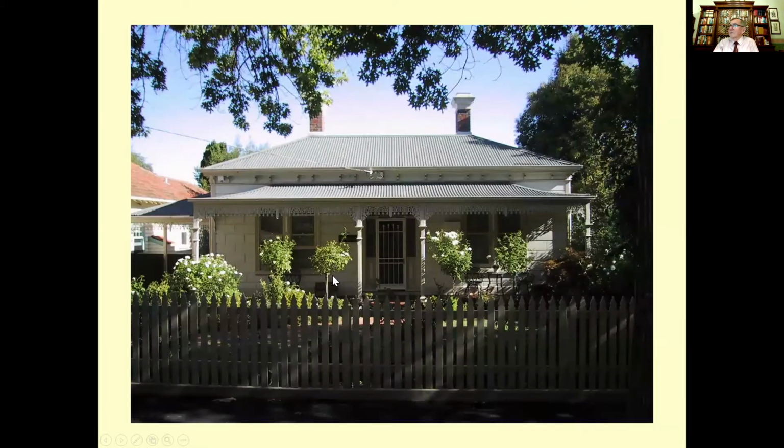Here's a simpler house in Geelong, a timber Victorian cottage, weatherboard, but you'll note that the front wall looks like stone blocks, and that's what you're supposed to think. These are actually weatherboards made to look like stone blocks. It's called block fronted. Very curiously, though, they only ever fitted these to the front of the house, and the sides, if you look around the side, there'll be weatherboards.